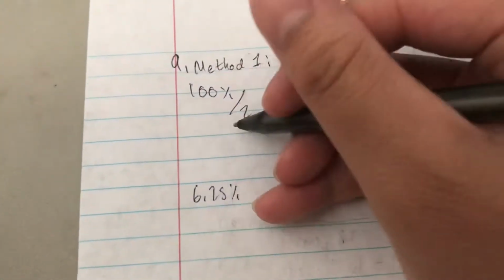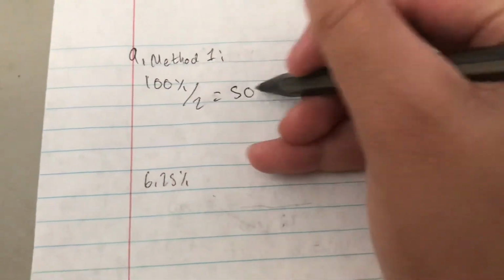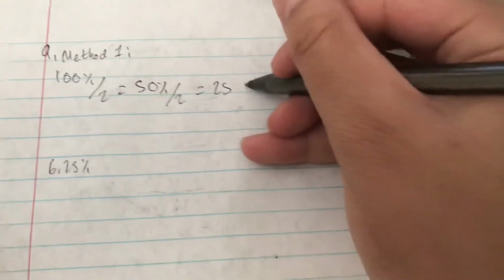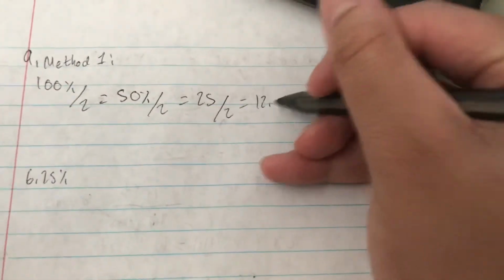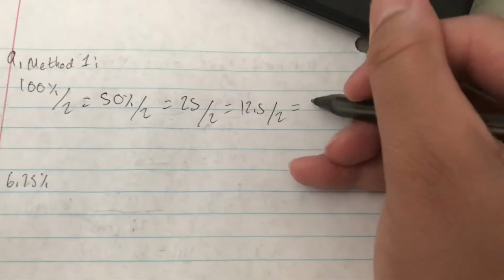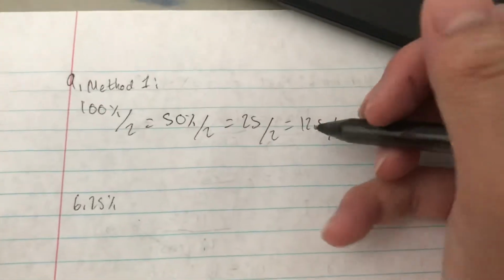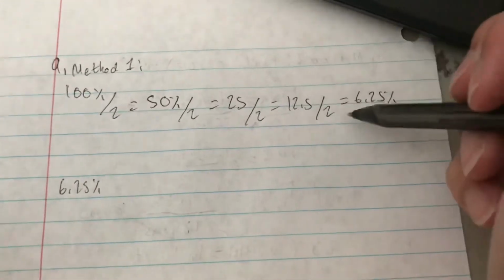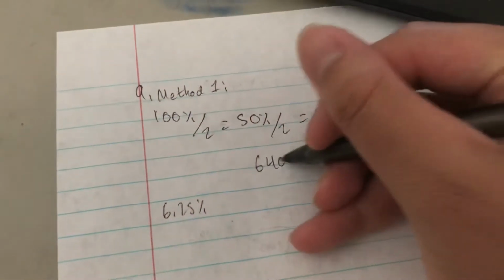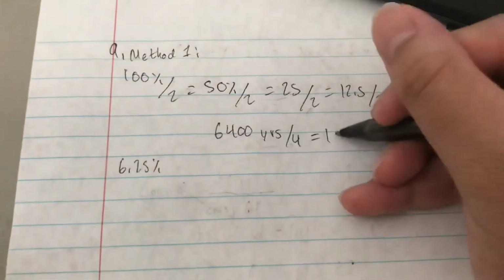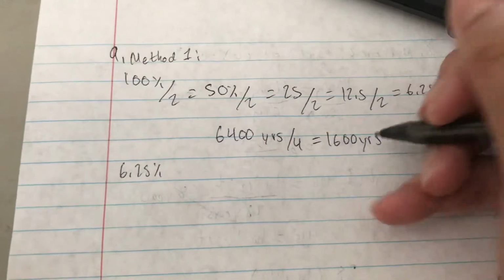So by dividing by 2 each time, we get 50%, dividing by 2 again we get 25, dividing by 2 again we get 12.5, and dividing by 2 again we get 6.25%. Since we had to divide 4 times, we could just divide 6,400 years over 4, which gets us a half-life of 1,600 years.